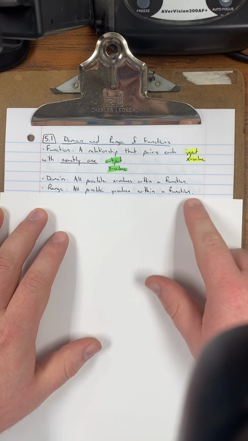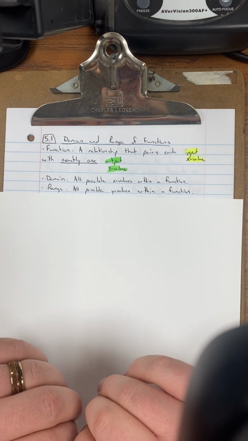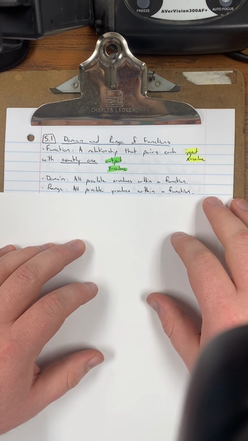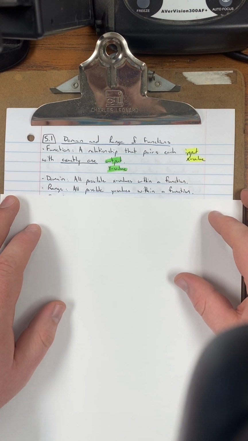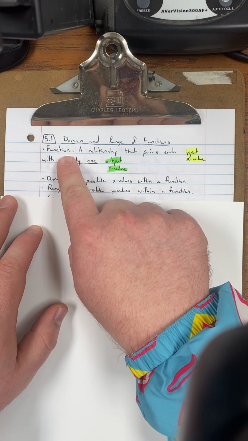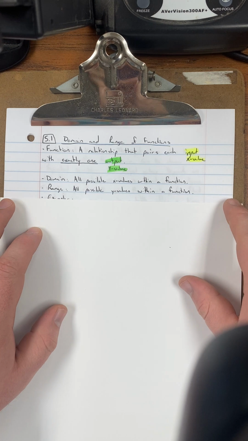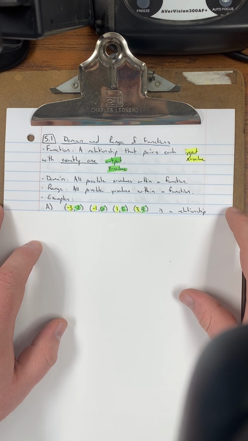Okay, so if I ask you for the range, you're going to list out all the possible y values that our function can be. And then same with the domain. If I ask for the domain, you need to list out all of the possible x values. Okay, let's look at an example and we'll see how to tell if something's a function, and we'll figure out how to identify the domain and range, all within these examples. Okay, so A.